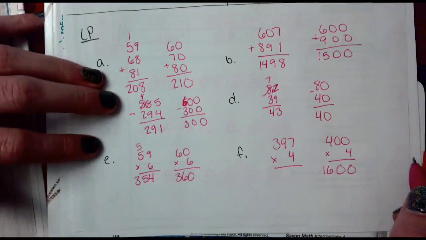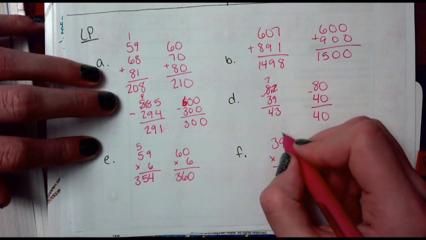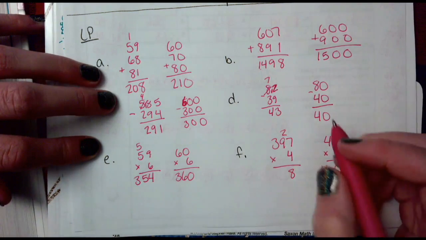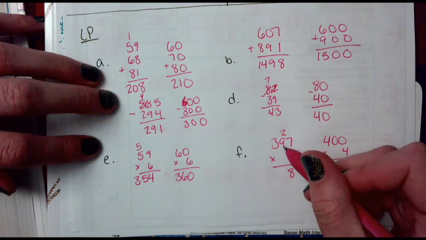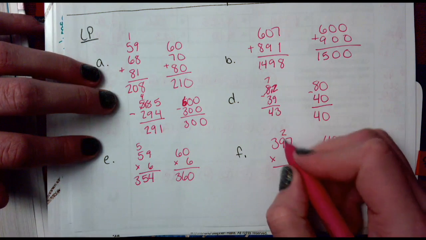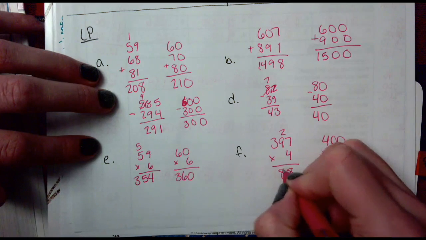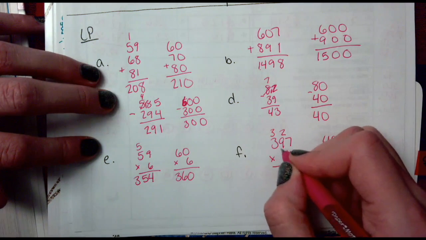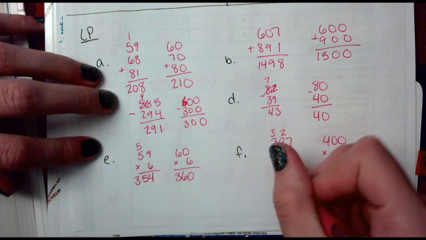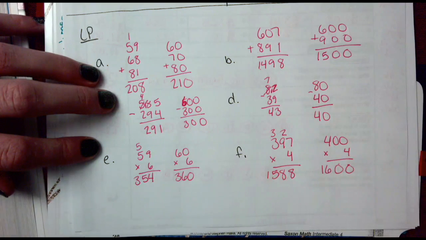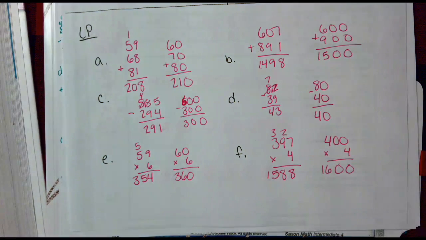Find the actual answer. 7 times 4 is 28. 2 goes up, 8 goes down. 4 times 9 is 36, plus 2 is 38. 3 times 4 is 12, plus 3 is 15. Once again, we get an answer that's really close to our actual answer.